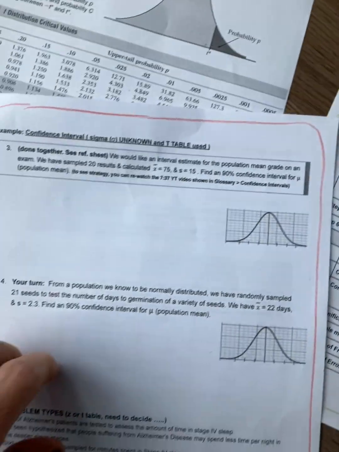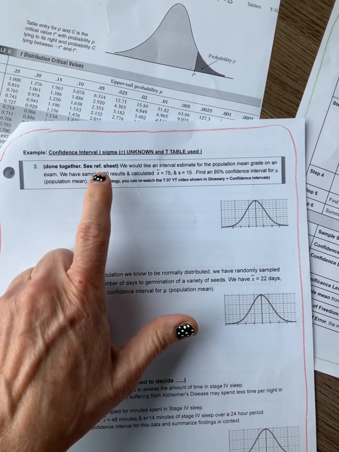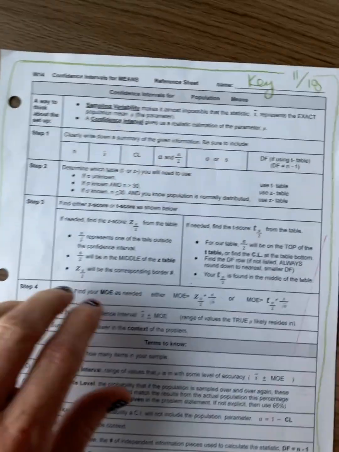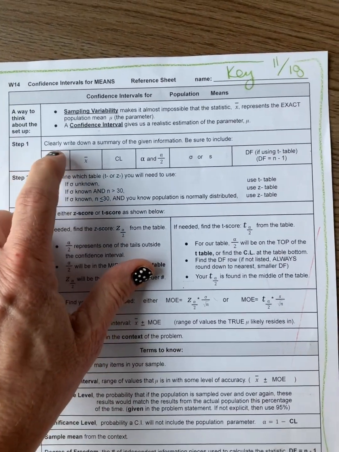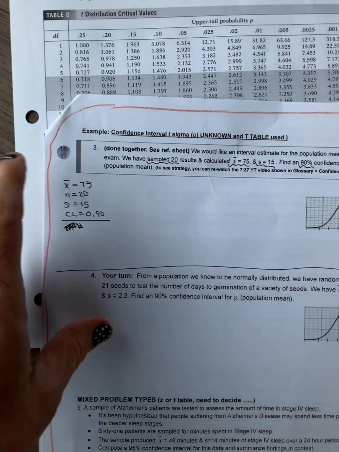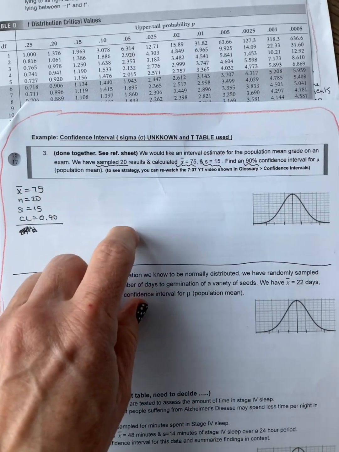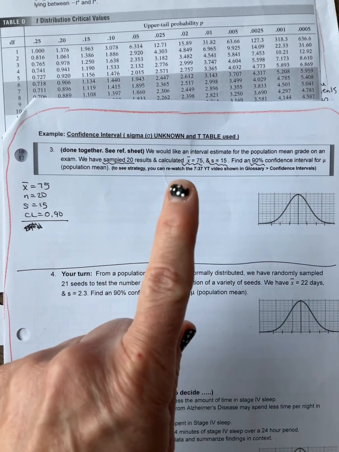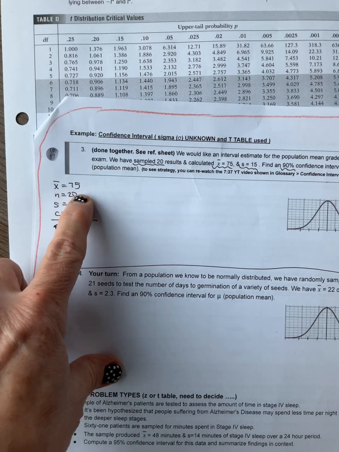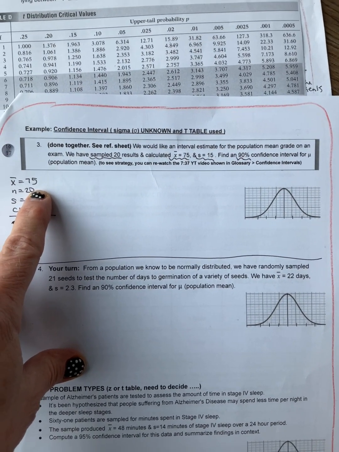The first thing I'm going to do, and the first thing you should do, is read through the problem and underline the important information that you need. And we're going to do step 1 to clearly write down a summary of the given information. We see that the sample mean, x-bar, versus the mu, which is the population mean, is 75. What are we talking about here? Grades, mean grade on an exam.